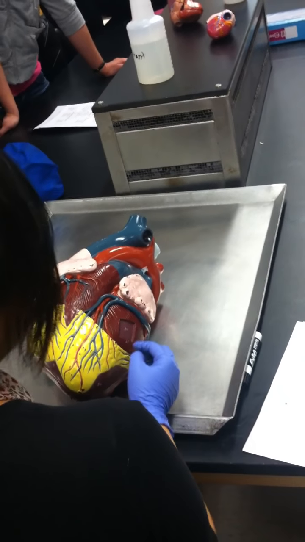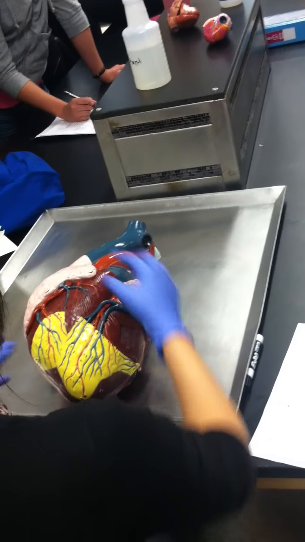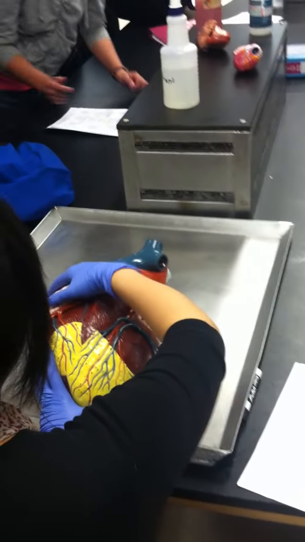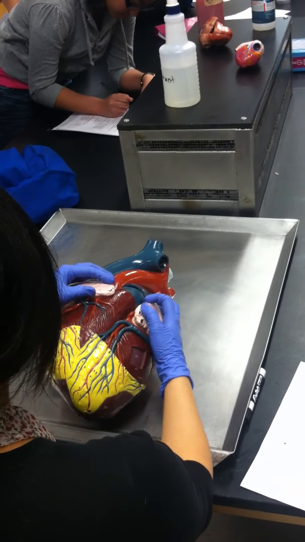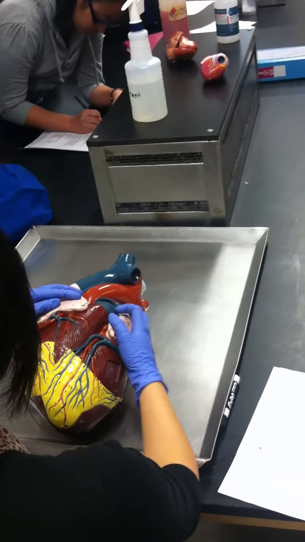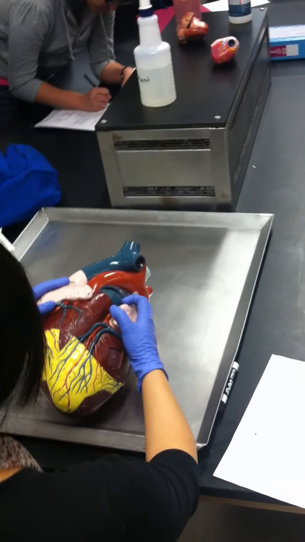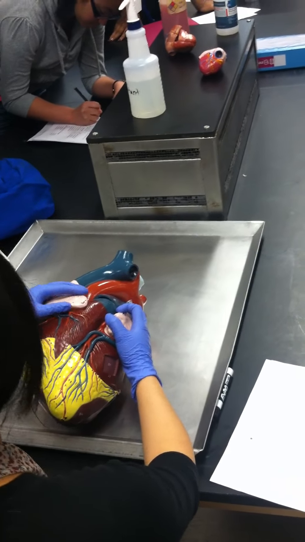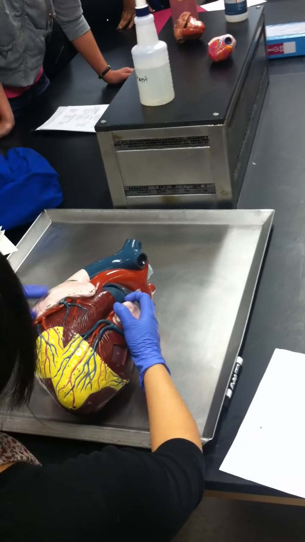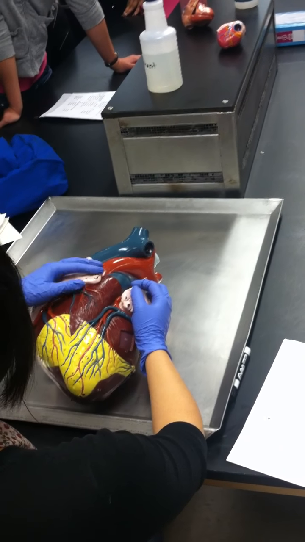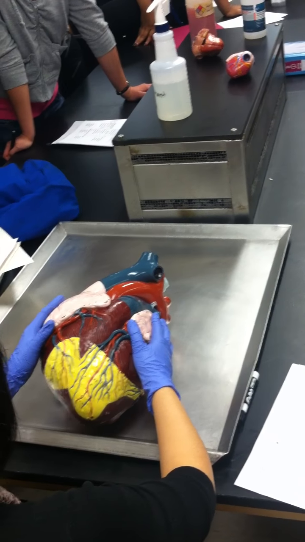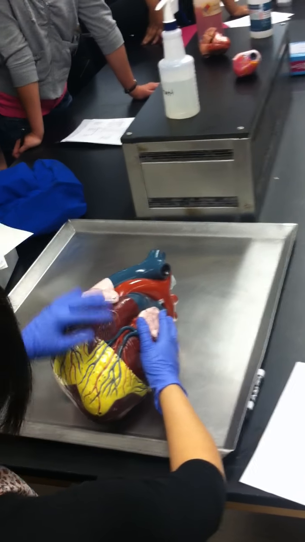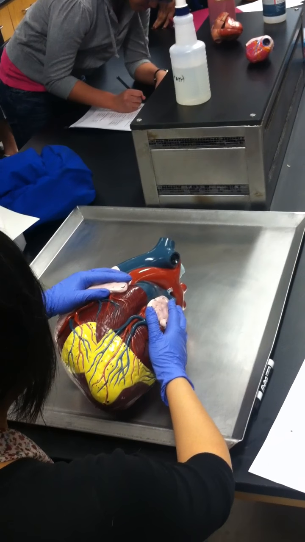Do you guys see where it says left and right auricle? Auricle is this ear-like structures up on top. See these structures right here? This pink stuff, right? These are your right and left auricles. Auricle means ear. So these ear-like looking structures are your left and right auricles, and they tell you where the atriums are. So right beneath this is the atria.